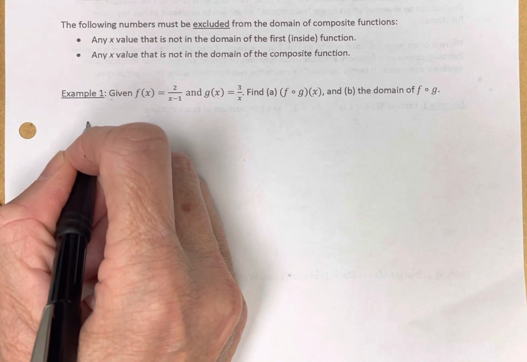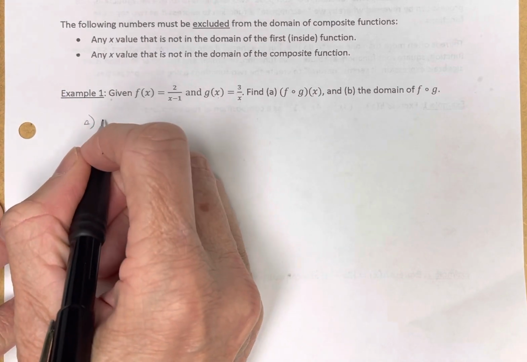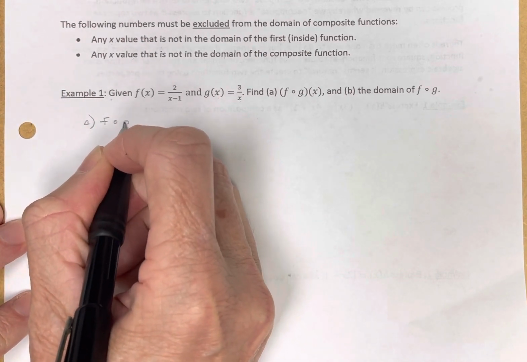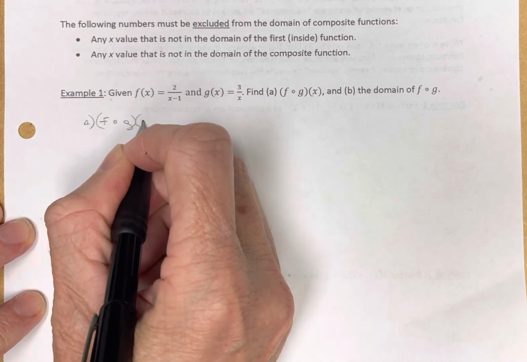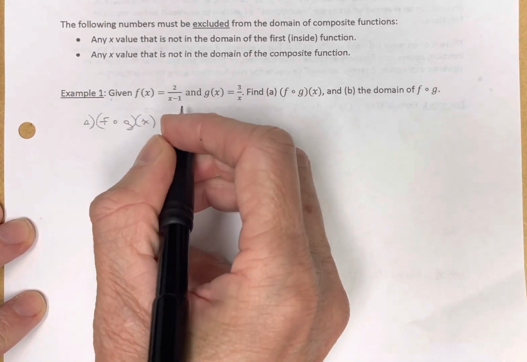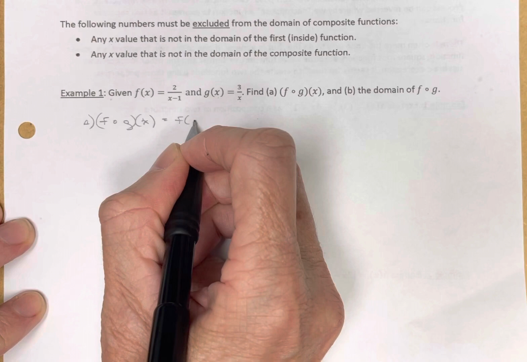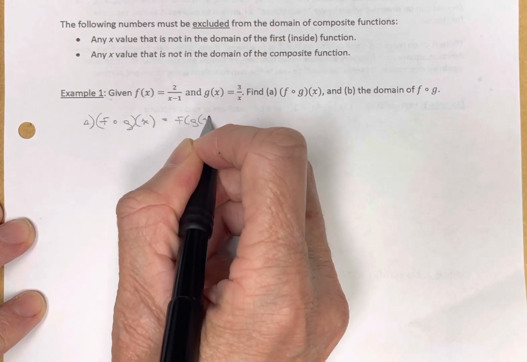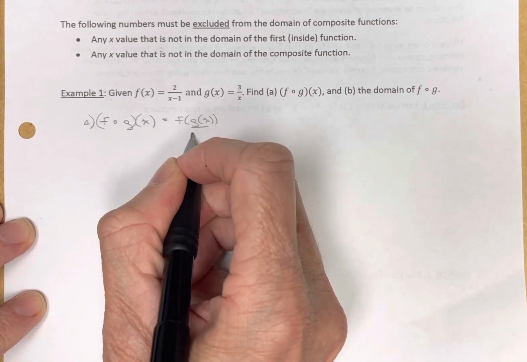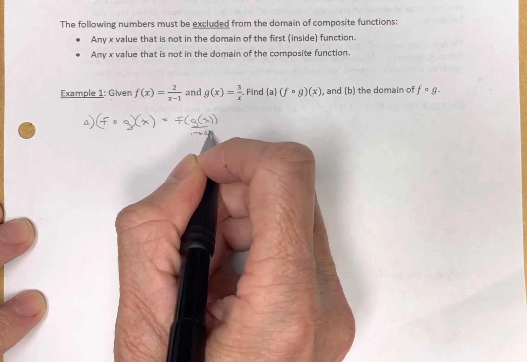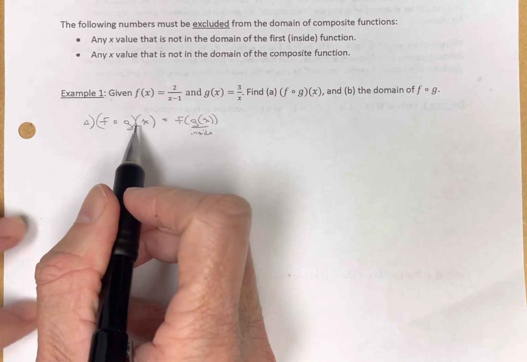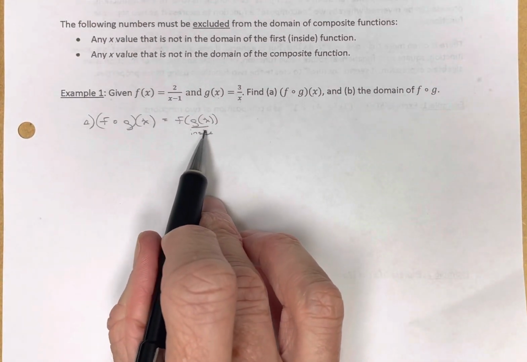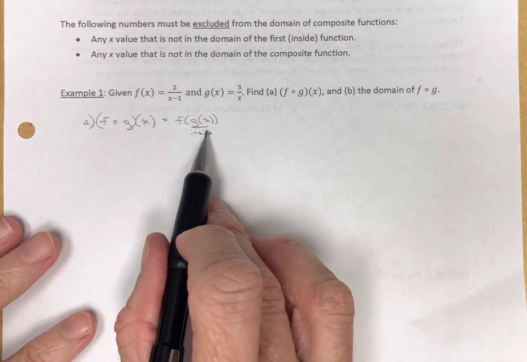Let's first find f of g of x. We know that f of g of x is equal to f of g of x, and this is how we see the inside function, the one closest to x.